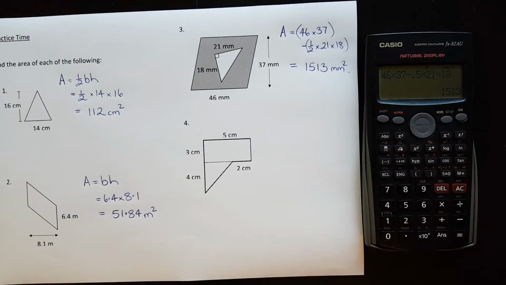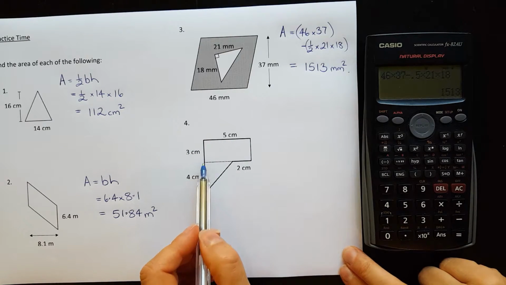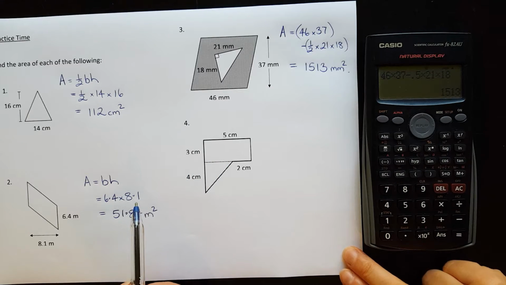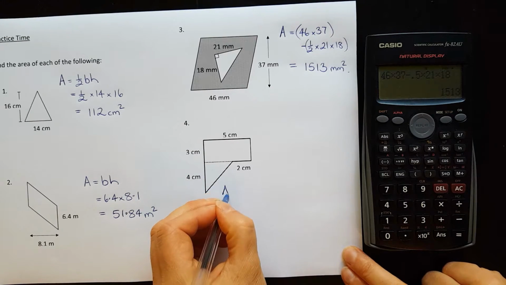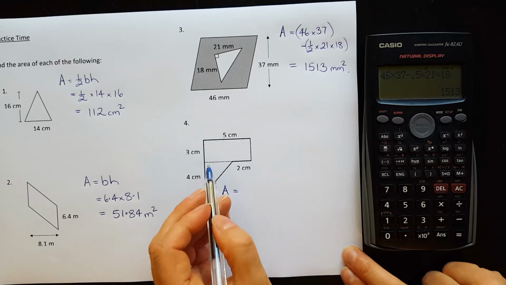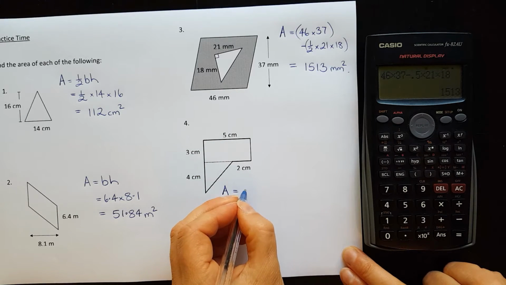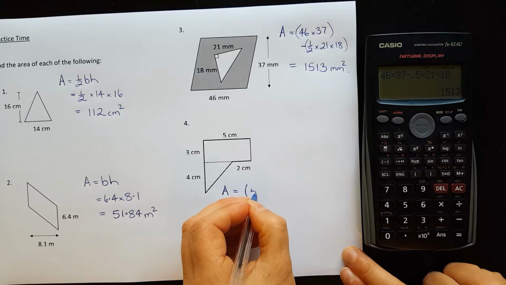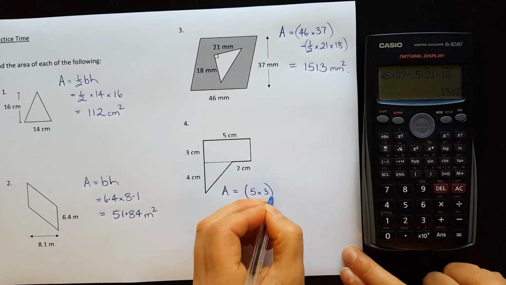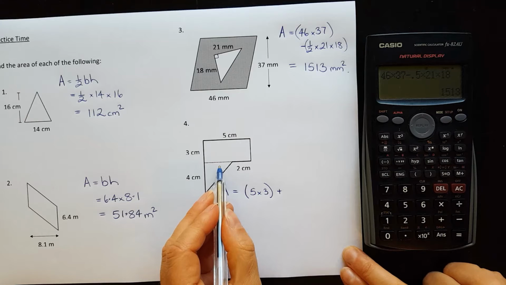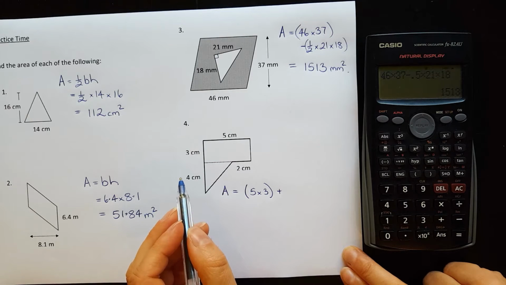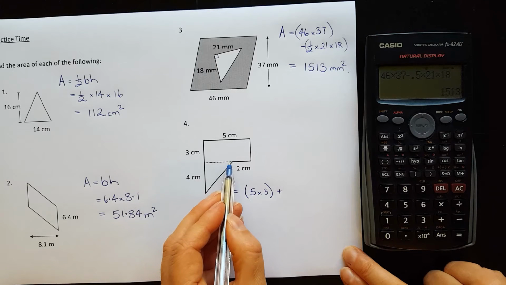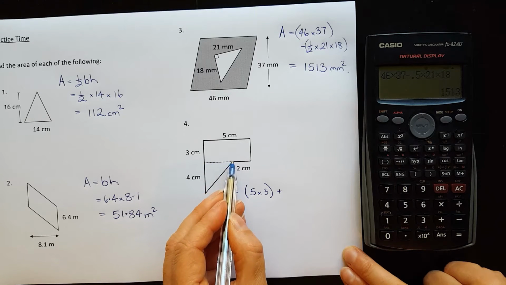And question 4, we have a rectangle and a triangle that we would need to add together. So area is equal to, rectangle is base times height. So the base is 5 times 3. Plus, we would add on our triangle. One of the sides of our triangle is 4, and we would need to know this side here.